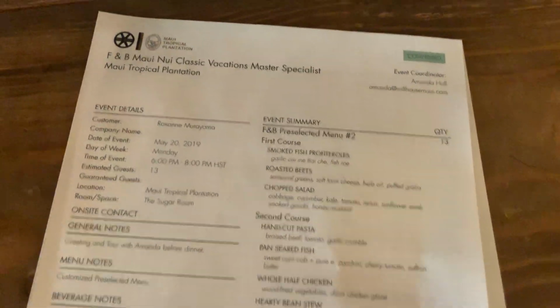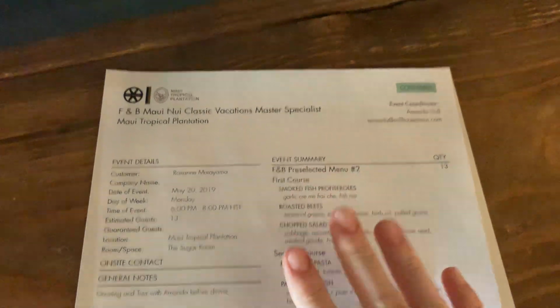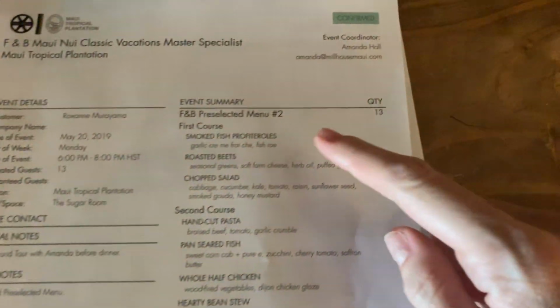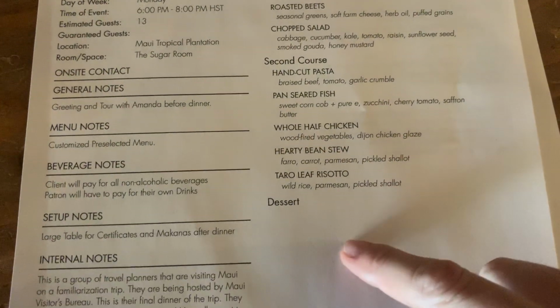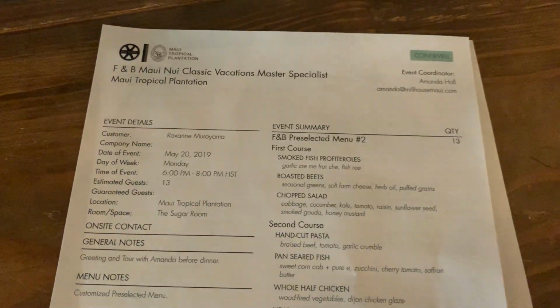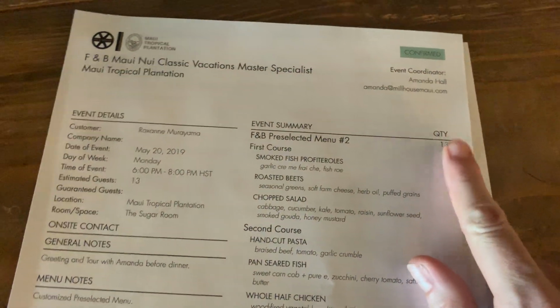So we have a nice little BEO that's from Gather, and it shows us what our menu is, what our first course is, the second course, dessert. You've got your menu, you can see how many guests there are.